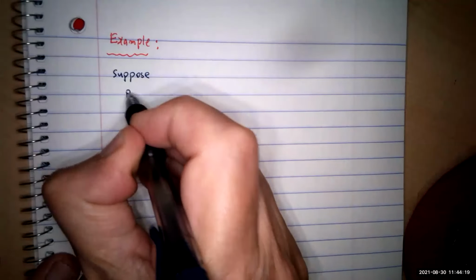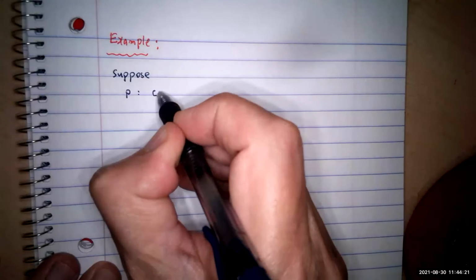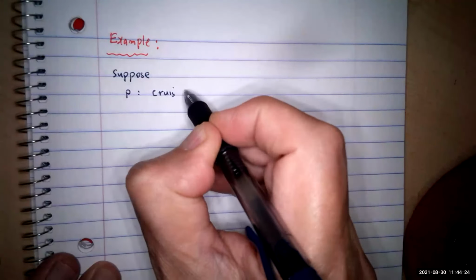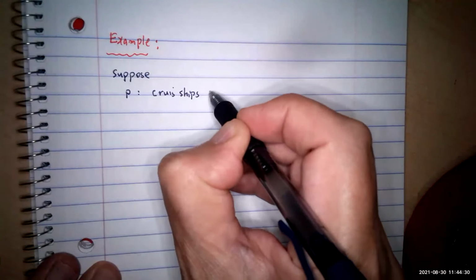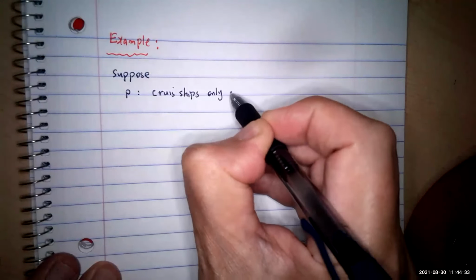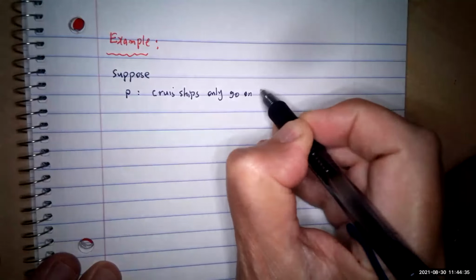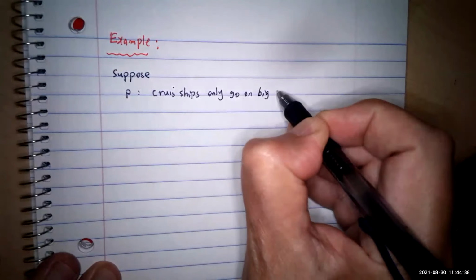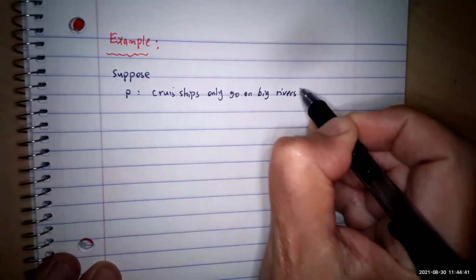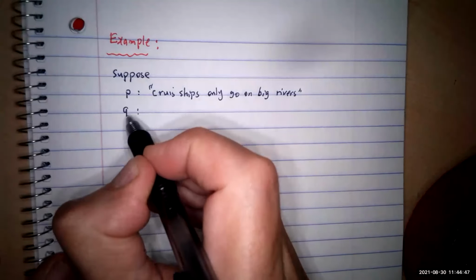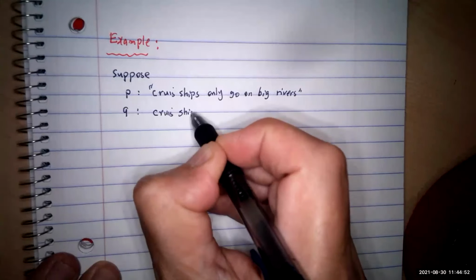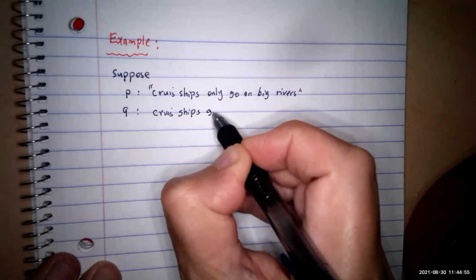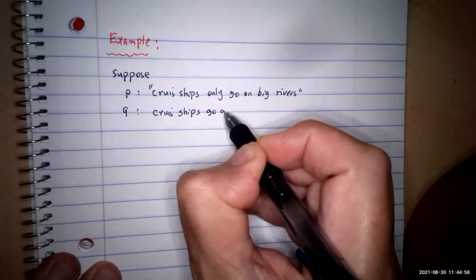They are going to define some of these expressions. So they say, suppose P means: cruise ships only go on big rivers. Only big rivers, so that's going to be P. Then they define the proposition Q to be this one. Q is: cruise ships go on the Hudson River.